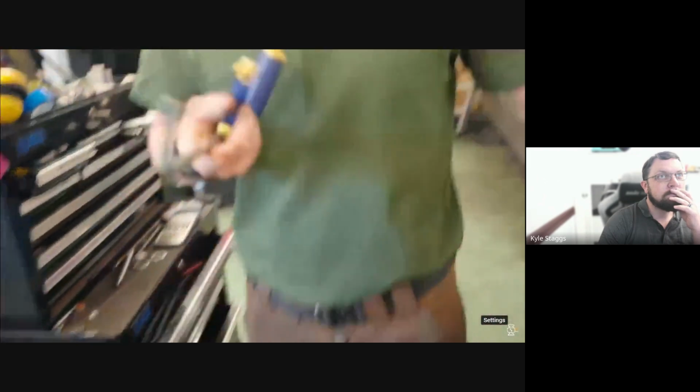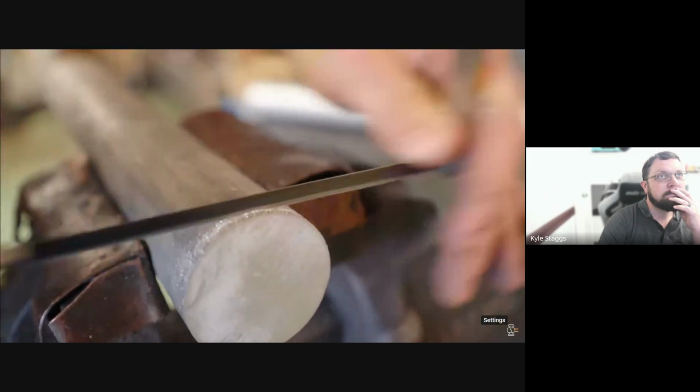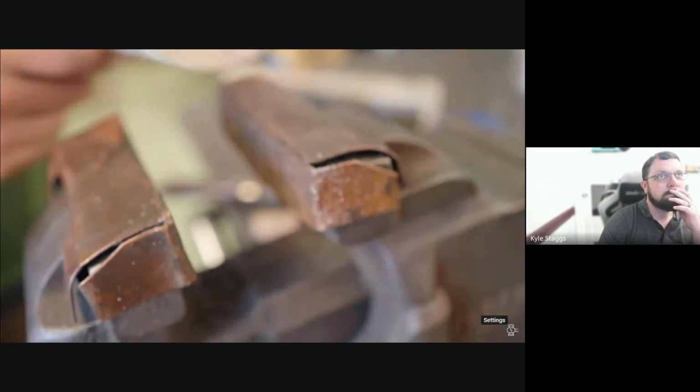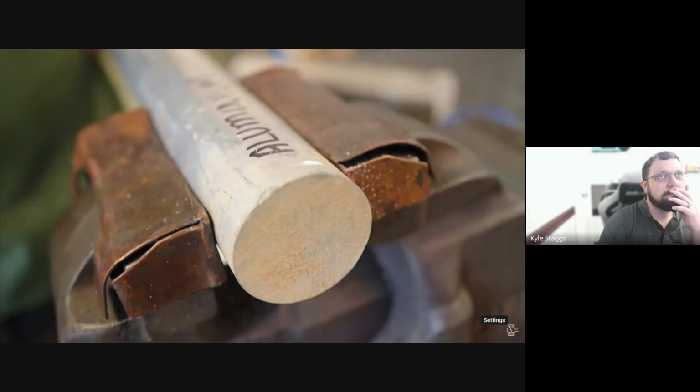Now, if we break out a hacksaw, very easy to cut with a hacksaw still. But one of the things that I think is quite cool about aluminium is aluminium can be cut with wood tools.